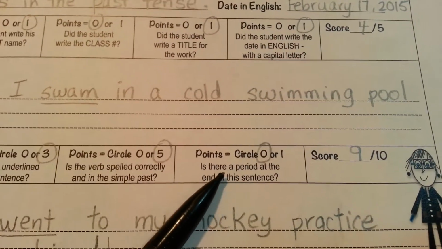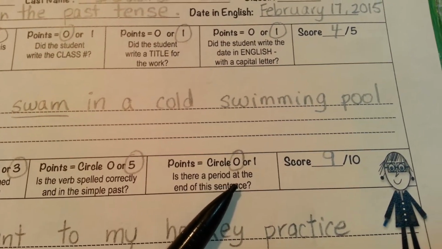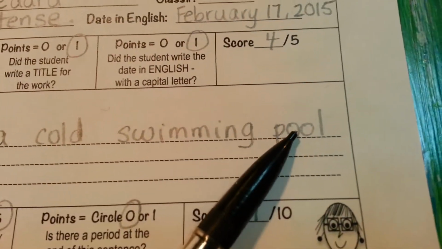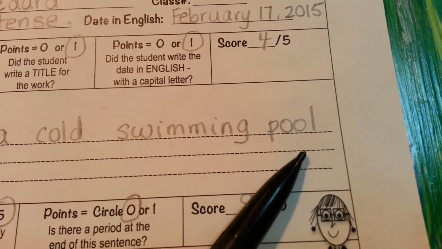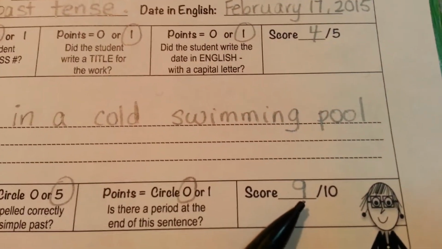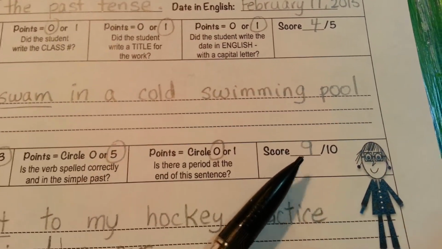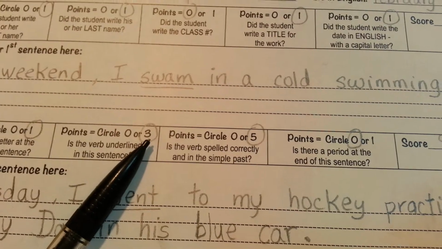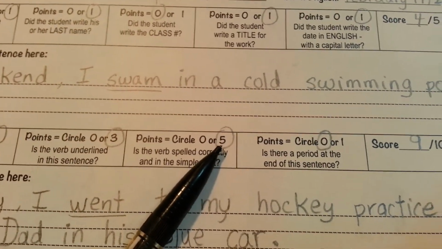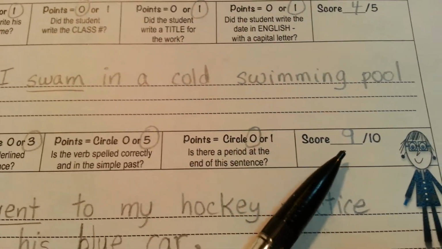Last one here. Is there a period at the end of this sentence? Is there a period? Uh-oh. No period. Darn. So we have to put 9 on 10 in the total here, because that has to be 0. And this adds up to 1 plus 3 is 4, plus 5 is 9, plus 0. So it's 9.